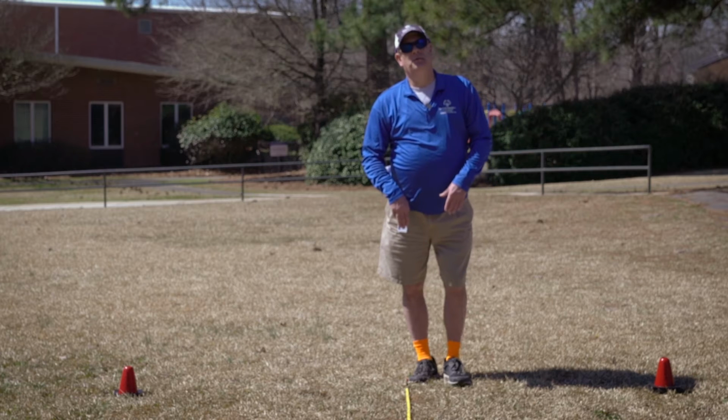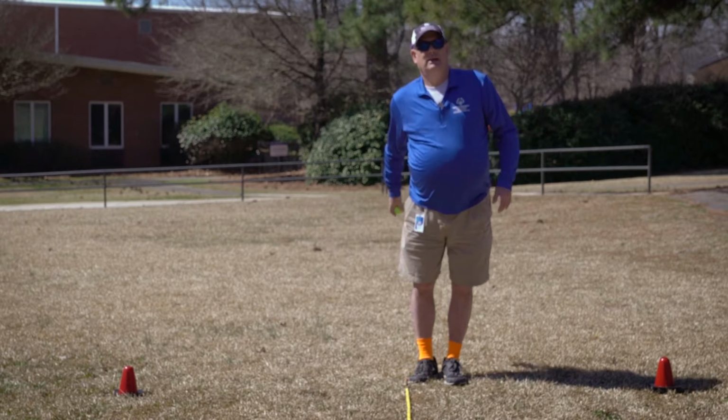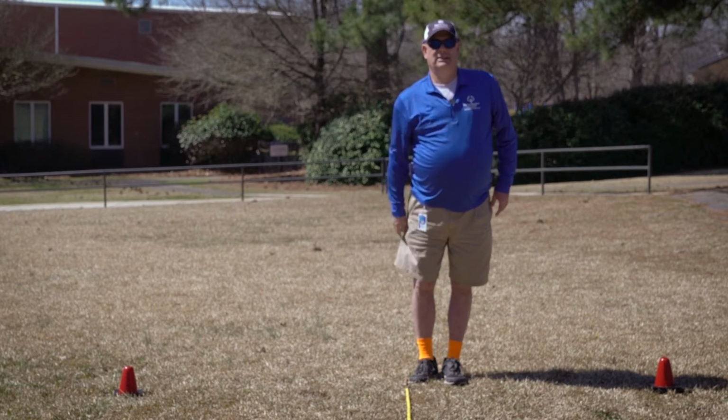So you roll that person up to the line with their front wheels on that mark and let them throw away. And that's all of our throwing events.